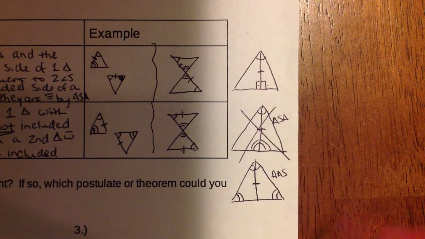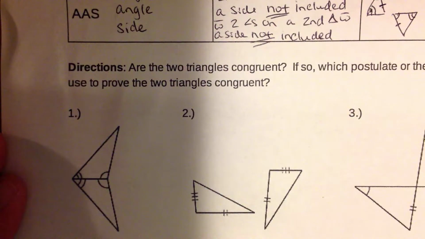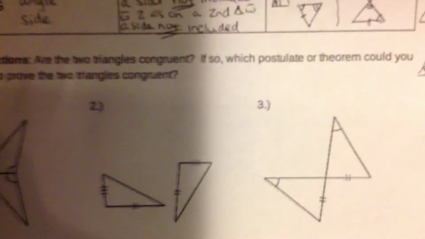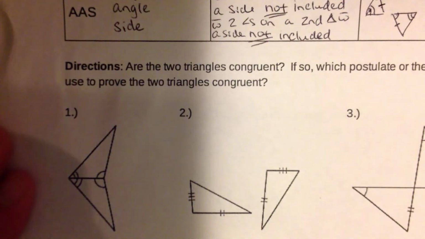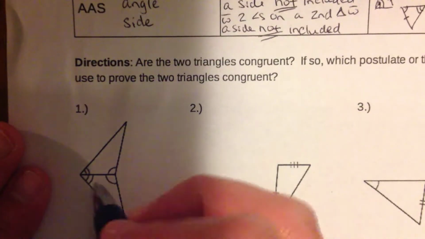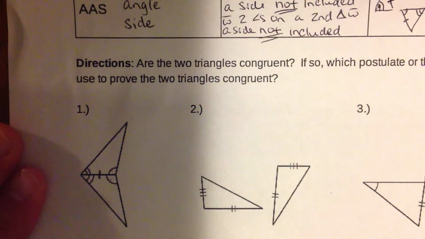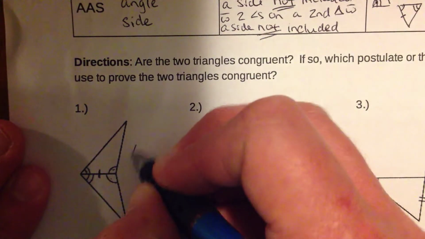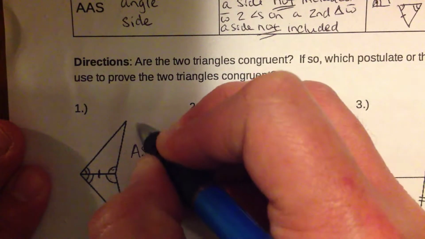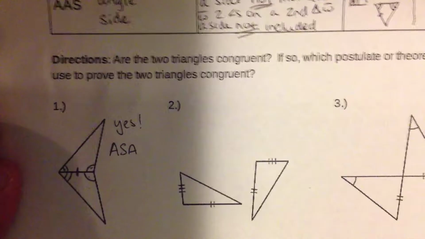Alright, so let's take a peek and see what pictures look like here. The next rules ask us, are they congruent? You're going to either say yes or no. And then if so, which postulate or theorem can you use to prove the two triangles are congruent? So let's put all the markings we do know. We're given 2 angles here, 2 angles there. And I do know the reflexive side, the side they share, is congruent. So again, I have angle, side, angle. Angle, side, angle.